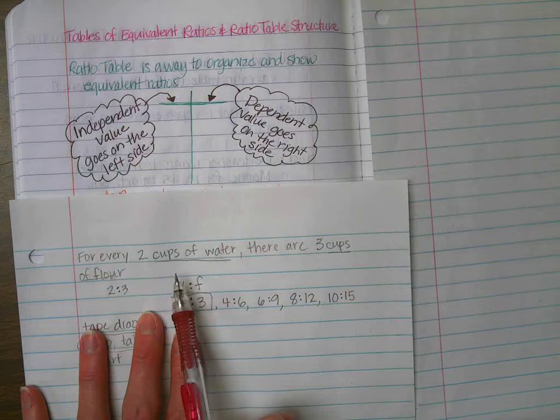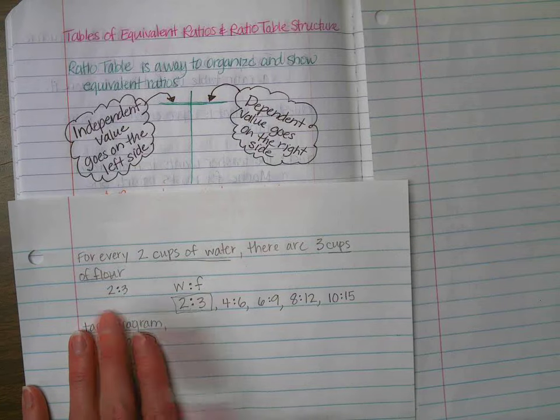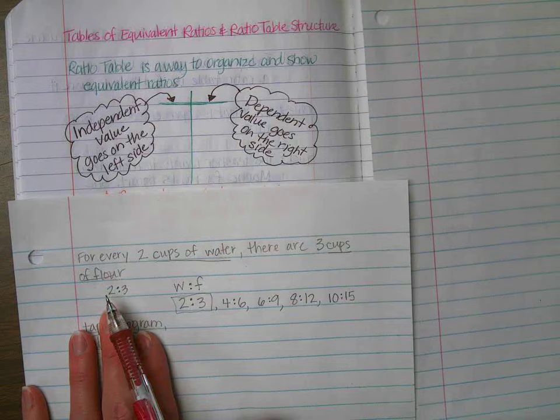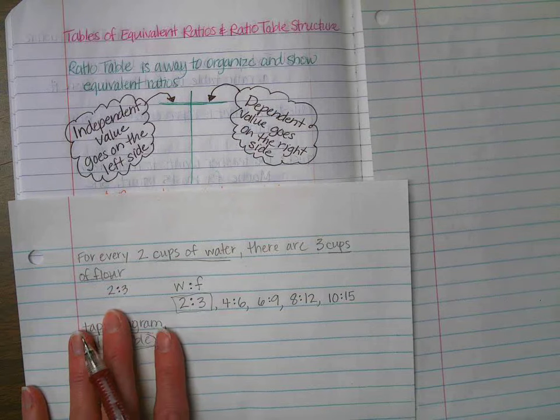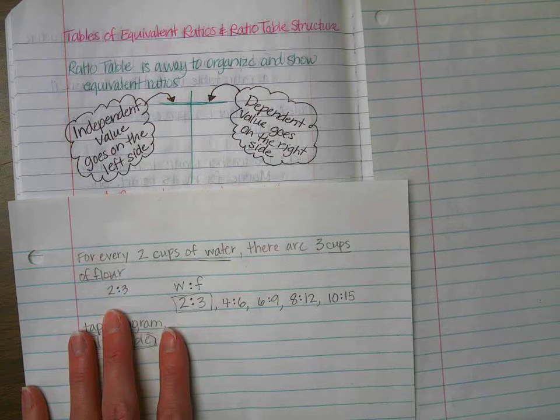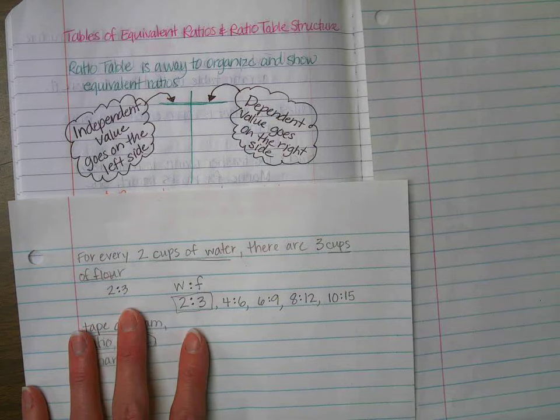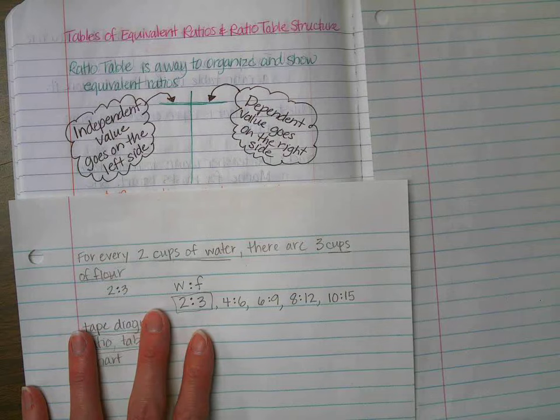Does water exist whether it's mixed with things or not? Yes, it does. You always have flour, but flour is used to make things, and flour has to be combined with other things in order for those things to exist. So thinking about that, which do you think is a dependent and an independent amount or value?